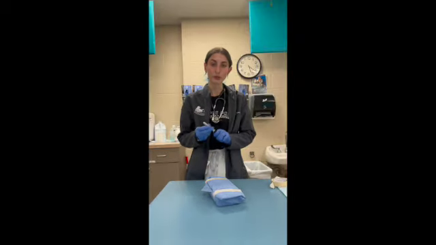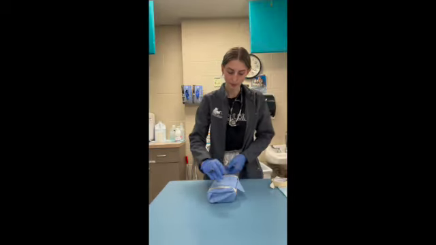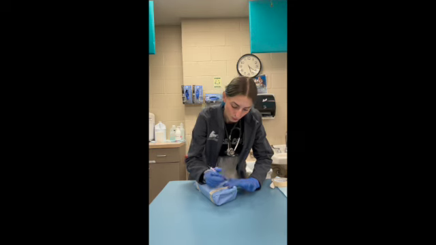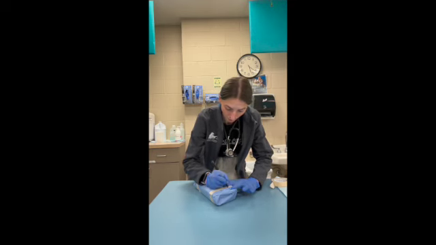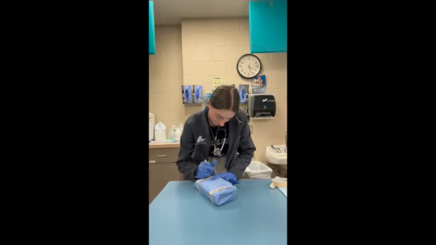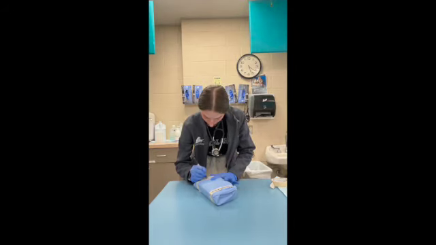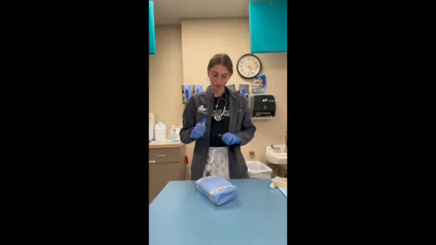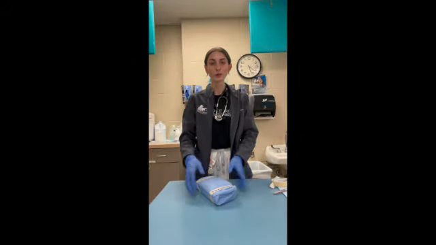Alrighty, and so now we will just date and time this and label what pack it is. So this is our small wound pack. Alrighty, and so now we will take this and put it in our autoclave.